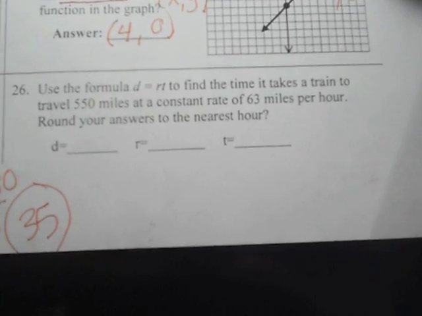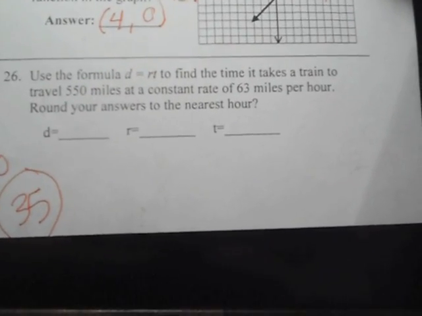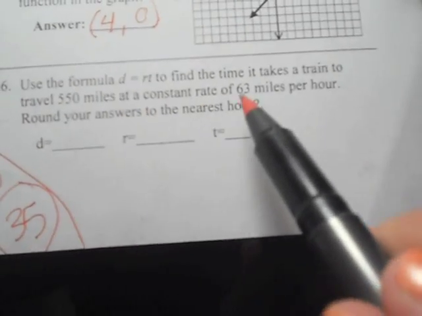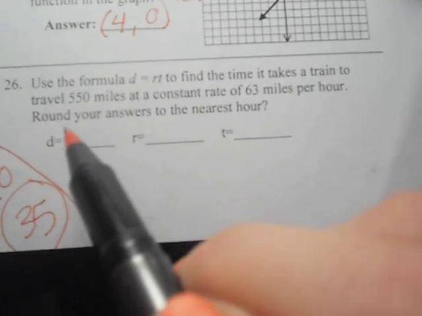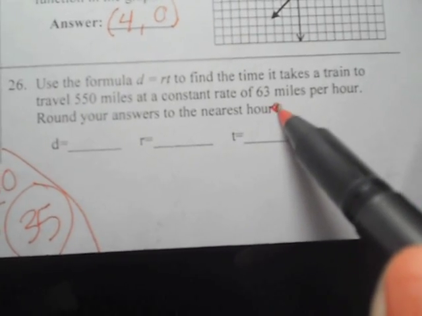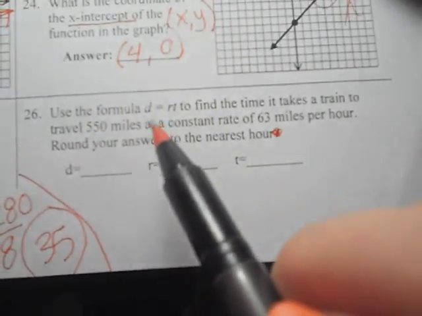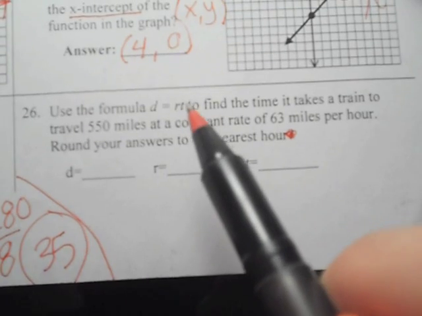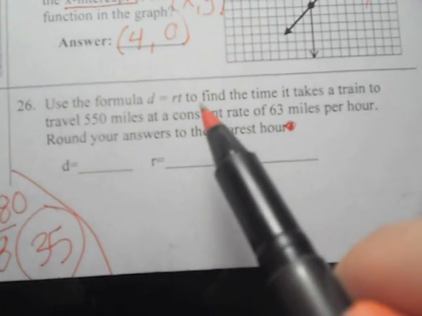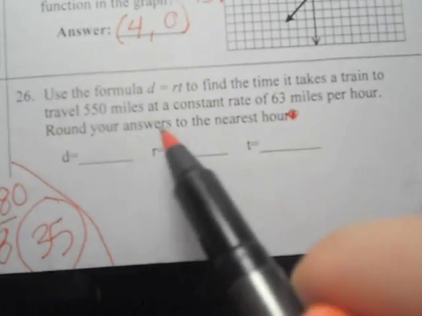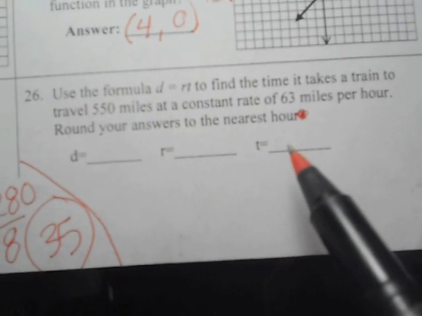Okay, let's look at number 26. It says use the formula D equals RT to find the time it takes to travel 550 miles at a constant rate of 63 miles per hour. Round your answer to the nearest hour. Okay, so we were given a formula D equals RT. Now when you're given a formula, usually they give you everything but one. And let's see. We've got D, R, and T. Let's see if this equation gives us a D, R, or a T.